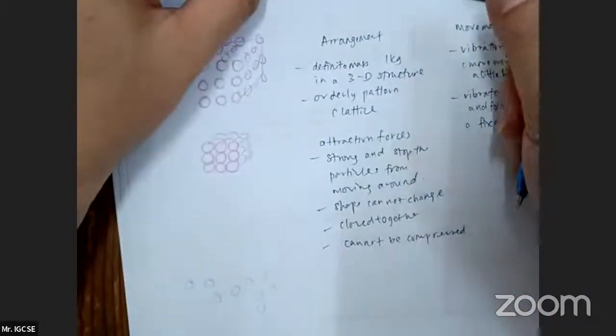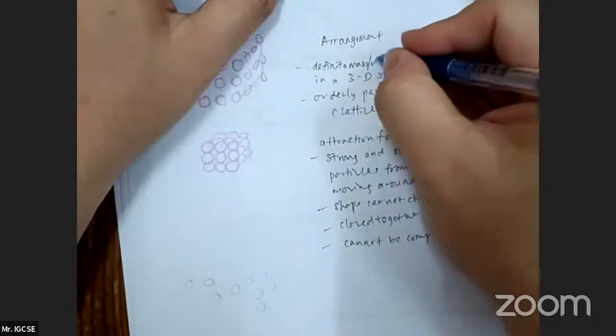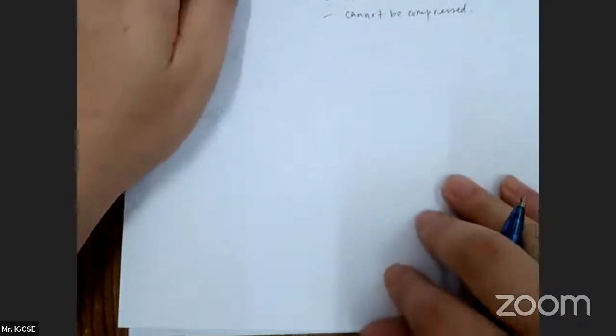Okay, how should we write it in a sentence? Just now, for solids, definite mass and also definite volume. So the liquid has the same thing.